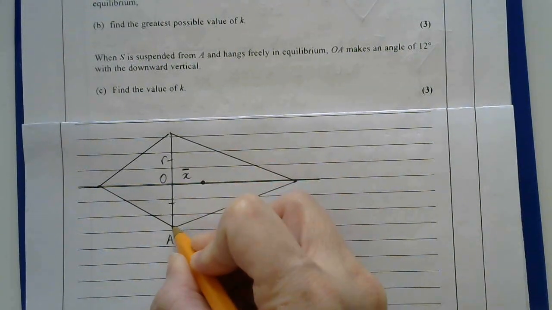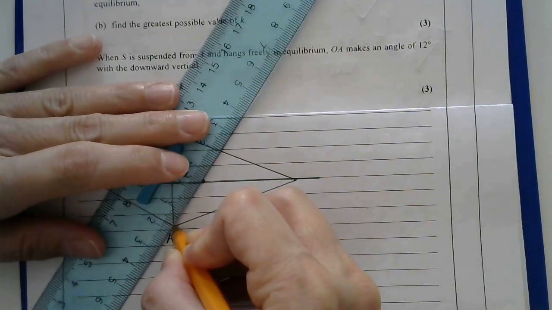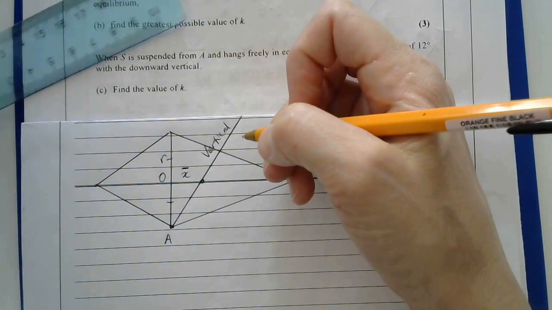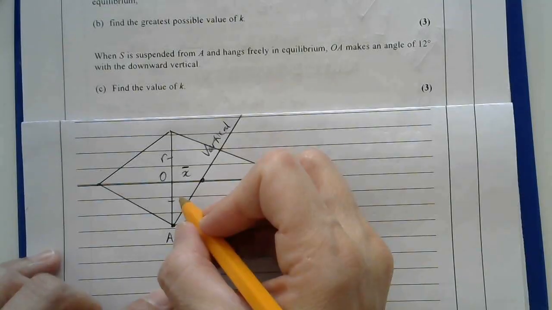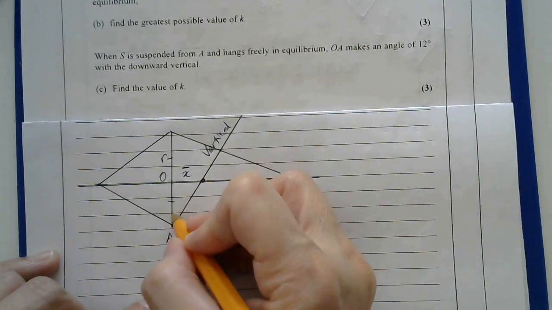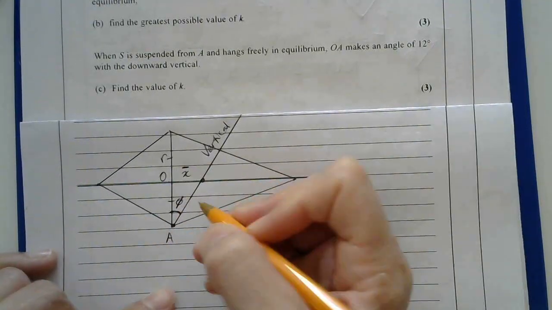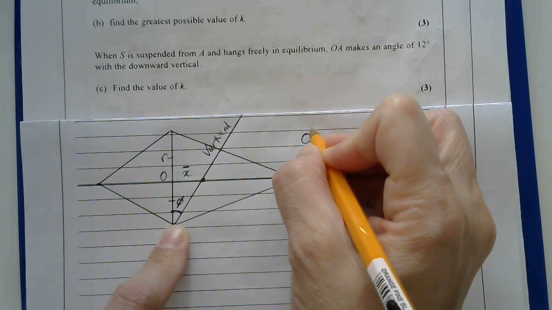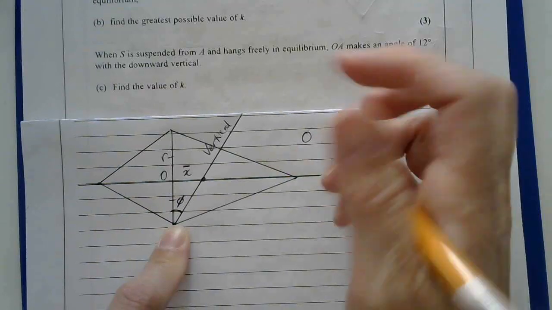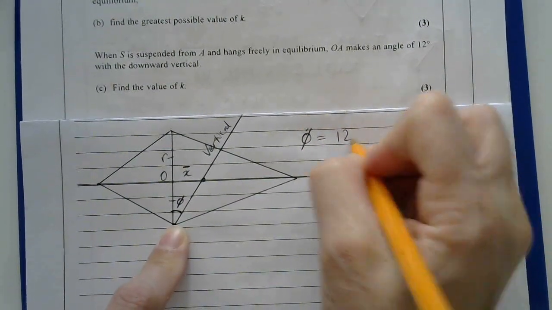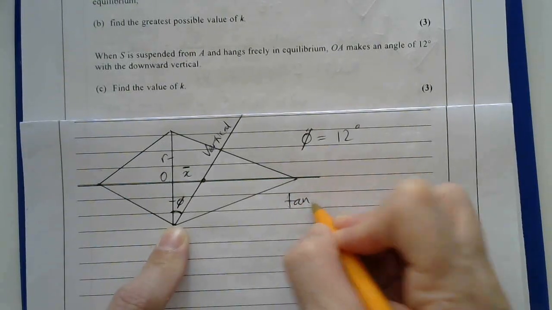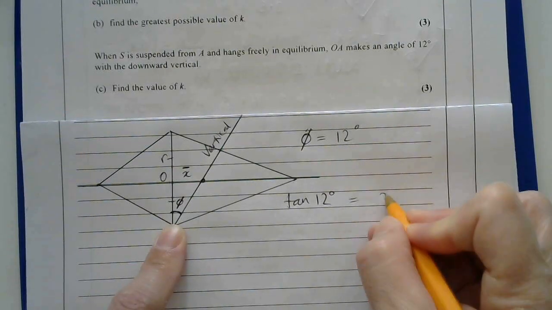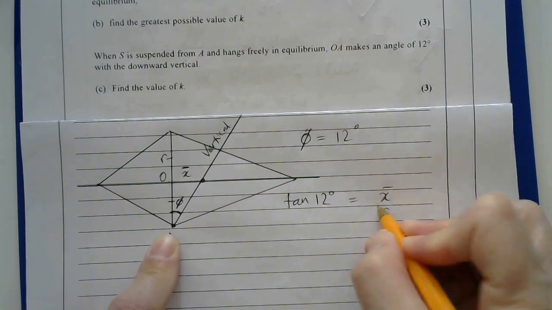Well, if this is suspended from here, then the vertical will go through the centre of mass. So the vertical will now be here. So the angle between OA and the downward vertical, the angle that they want this time, is this one. So using this angle, I know that this angle is 12 degrees. So I know that tan of 12 will be the opposite over the adjacent. So the opposite is x bar divided by the adjacent, which is r.